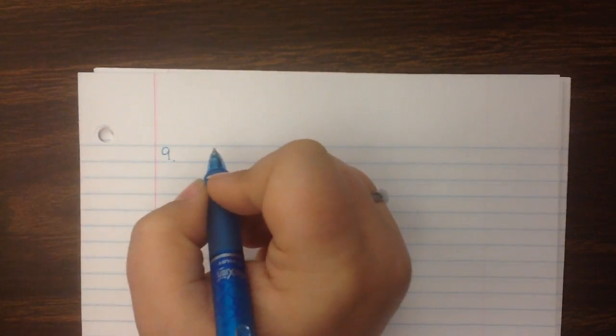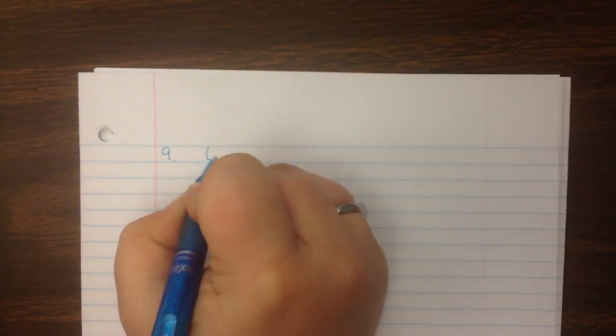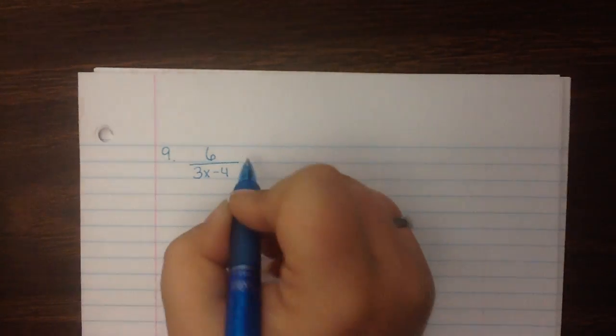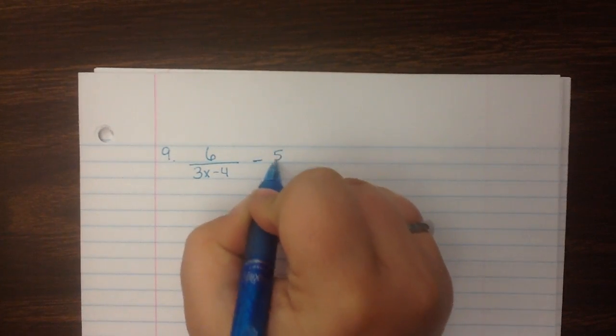9 is subtraction, and I can't remember if Mrs. Miller and I do this a little bit differently. So if I do this a little bit differently than she does, you might ask her for a reminder.